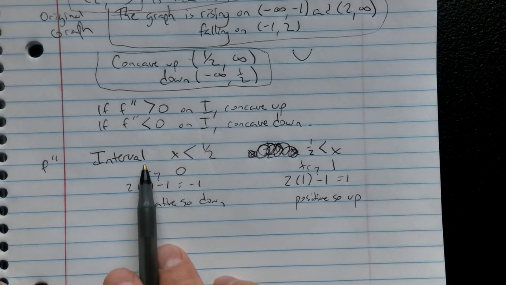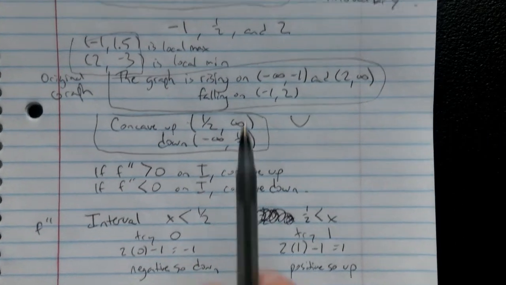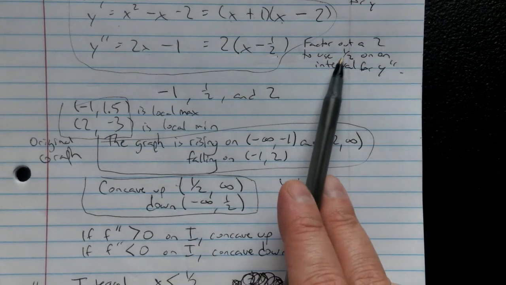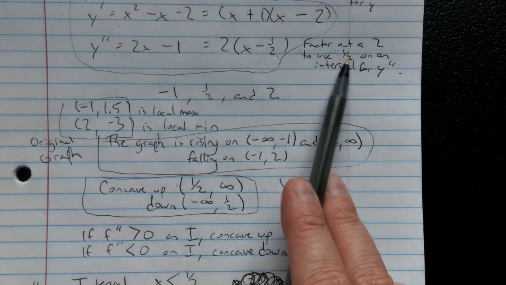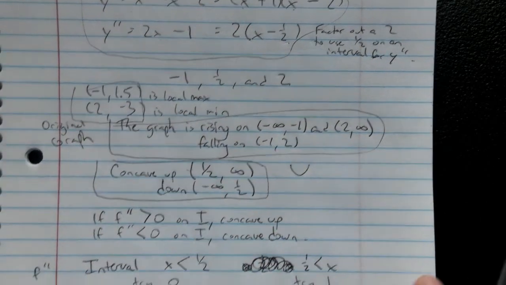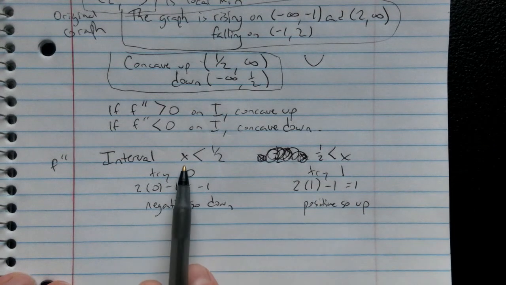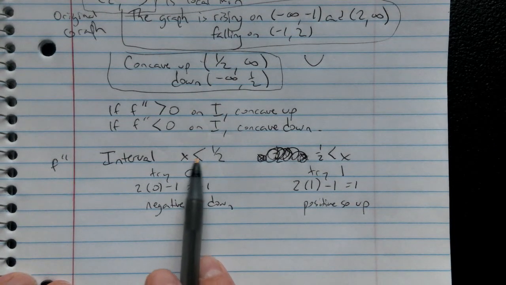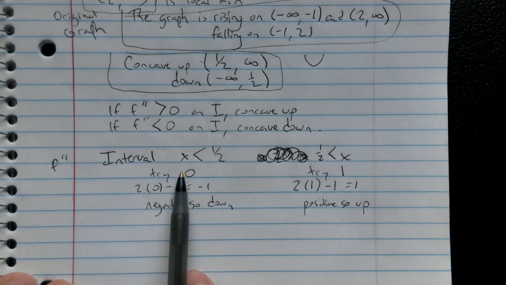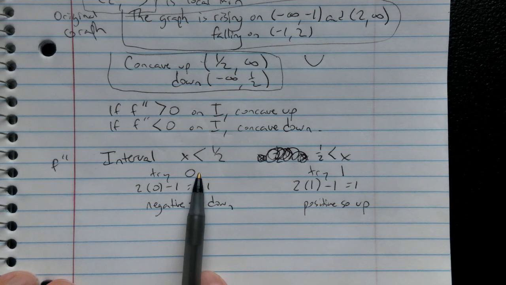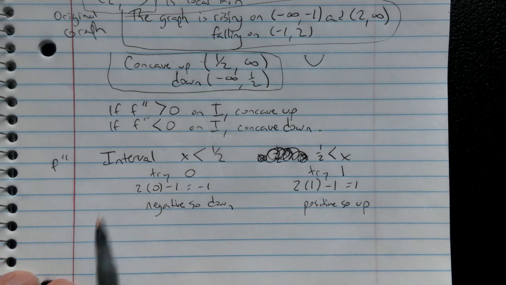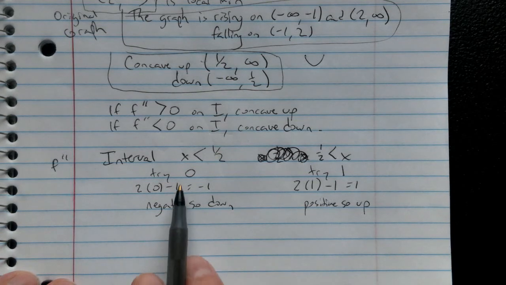Okay, so we knew that 1/2 was what we were going to talk about for the y double prime. And so when we have x less than 1/2, I decided to try 0. If you would rather try a different value to the left of 1/2, you could have. But 0 was just an easy number.